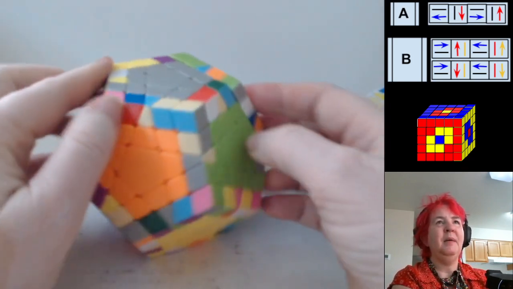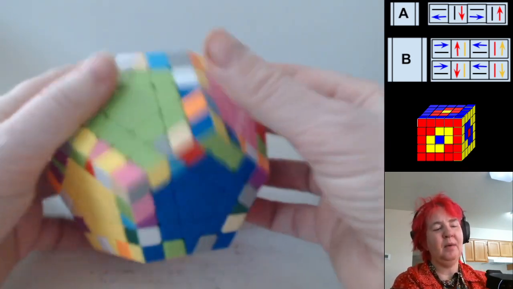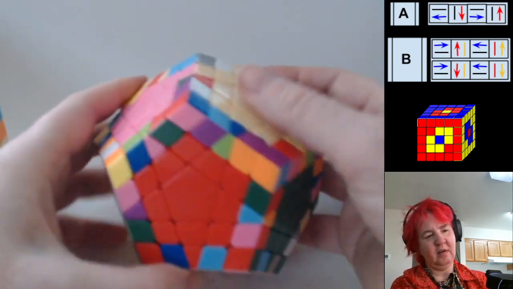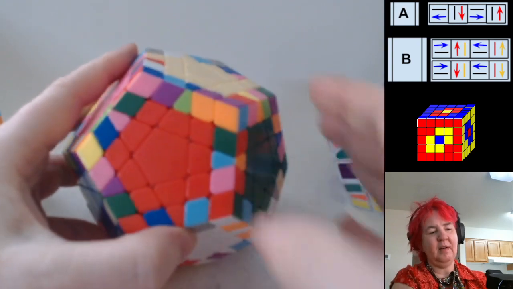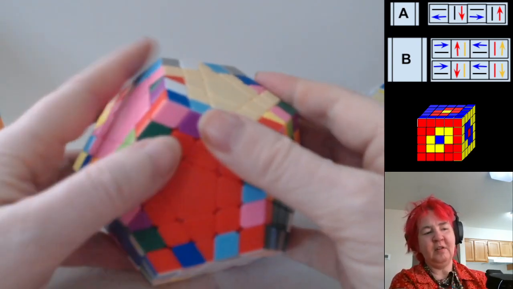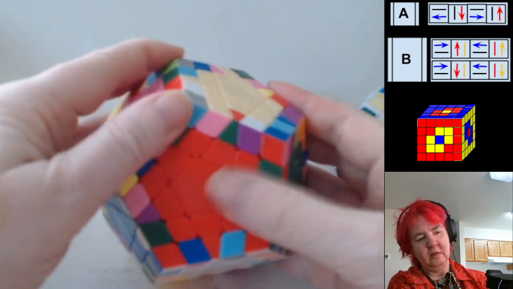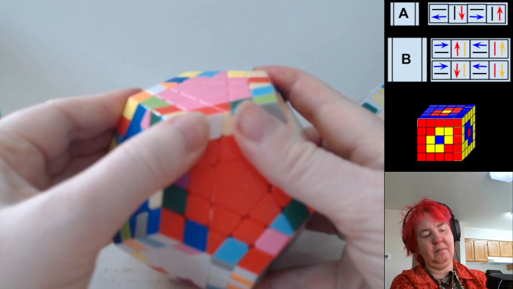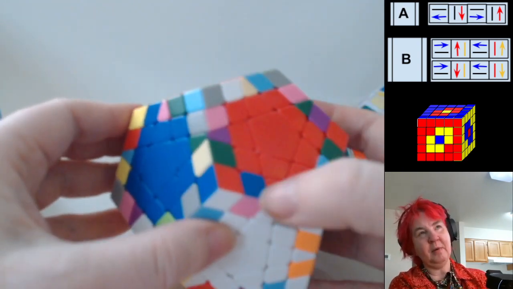I'm going to find a piece, usually on top. Here's a white and red. Bring it above where it wants to be. Okay, literally wants to come down here. So I'm going to drop it down above where it wants to be. And Formula B will move it into place.